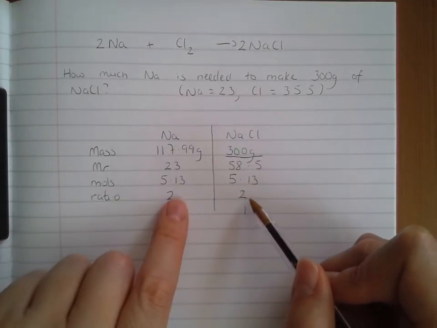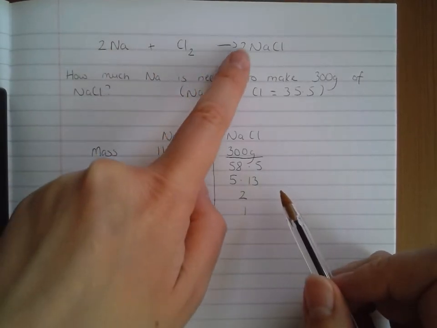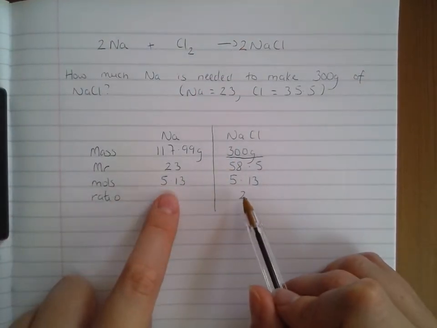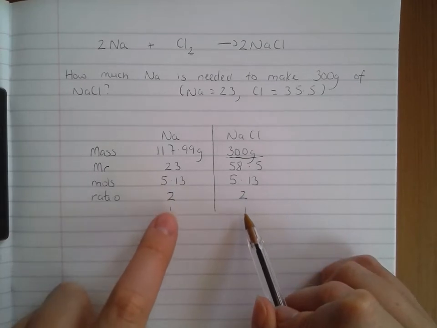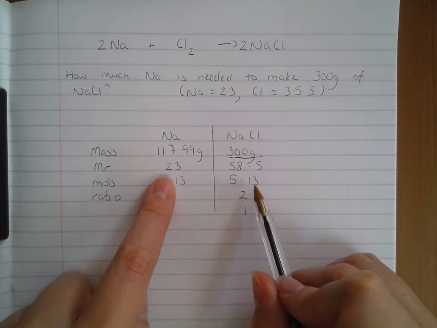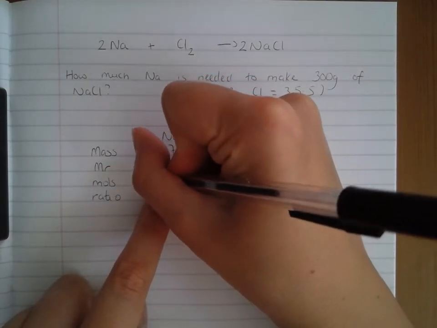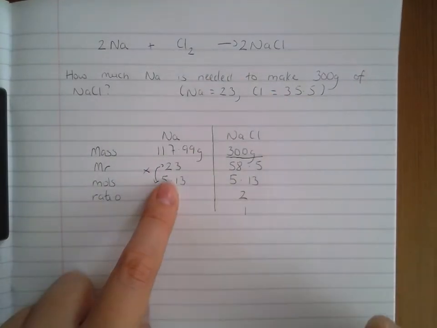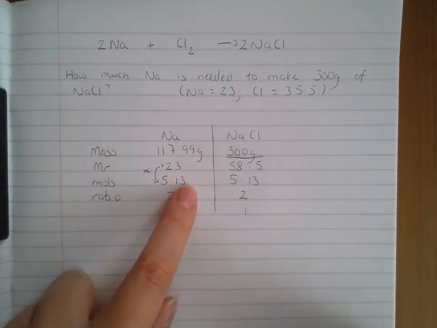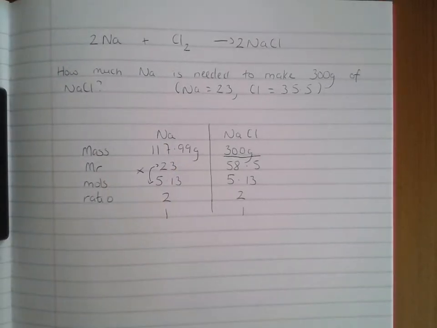The ratio I filled in for you, the big number in front of Na is 2. The big number in front of NaCl is 2. So I ended up with a ratio of 2:2, which I simplified to 1:1. These two numbers are the same. These two numbers are going to be the same. So this is also going to be 5.13. And then to find my mass, it's going to be moles times formula mass. So 5.13 times 23 equals a mass of 117.99.